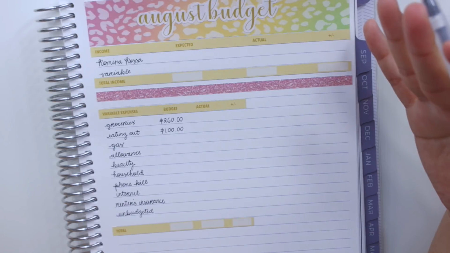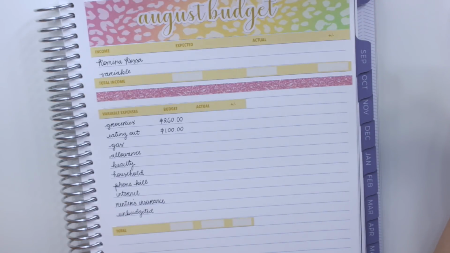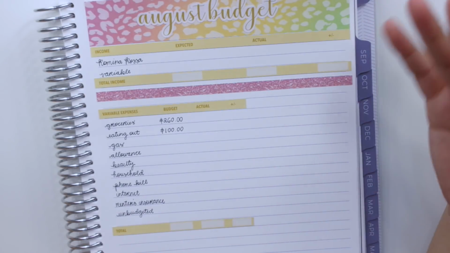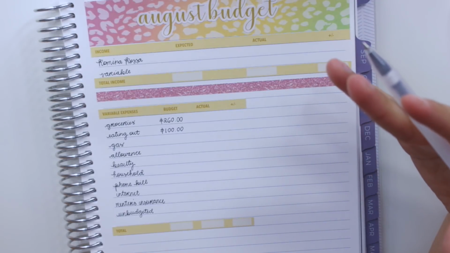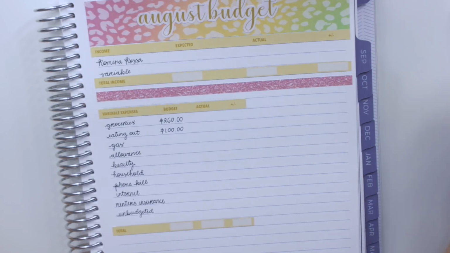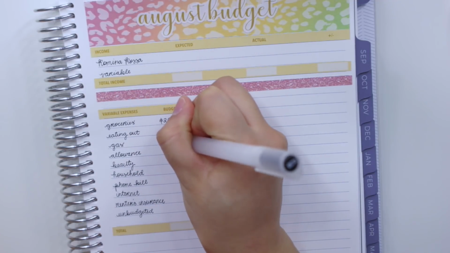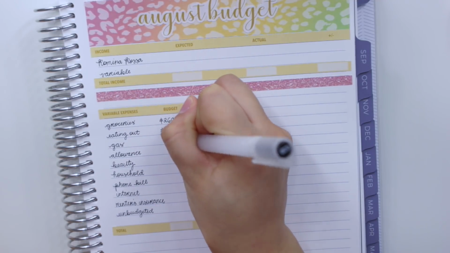Plus, like I mentioned, once again, you have to take into consideration that I'm moving in with my boyfriend, and I'm not really usually the person who buys food all the time for both of us. So that should last me for the whole month. Then we have gas, which I'm going to budget $80 like I did last month.